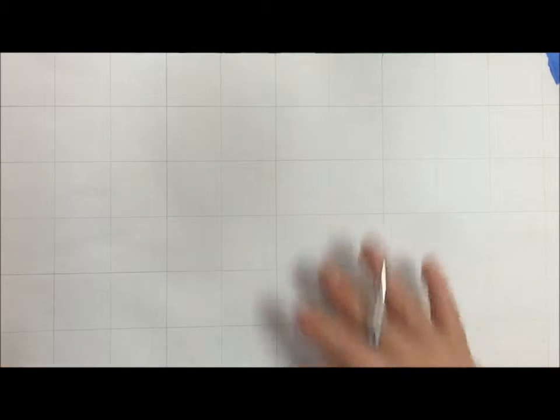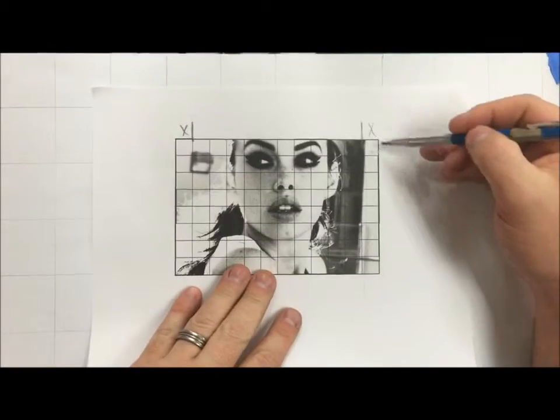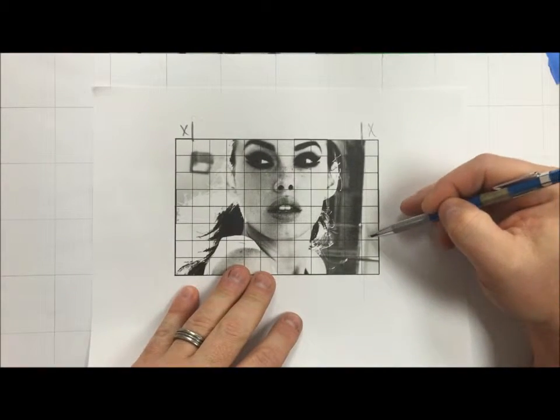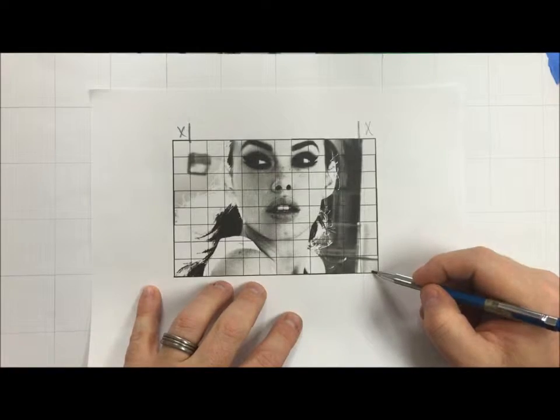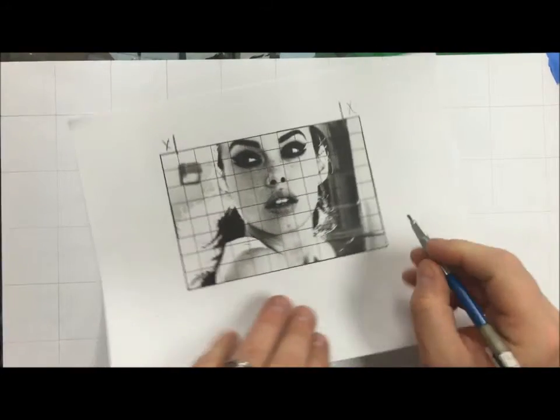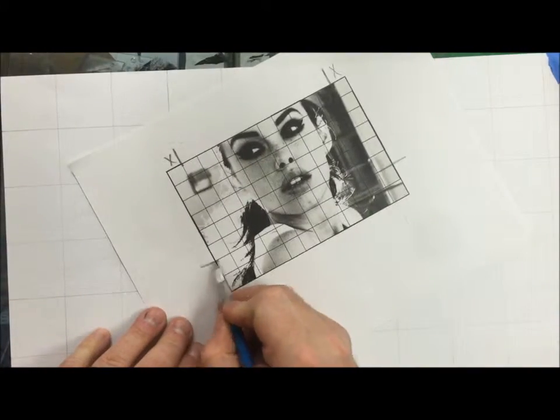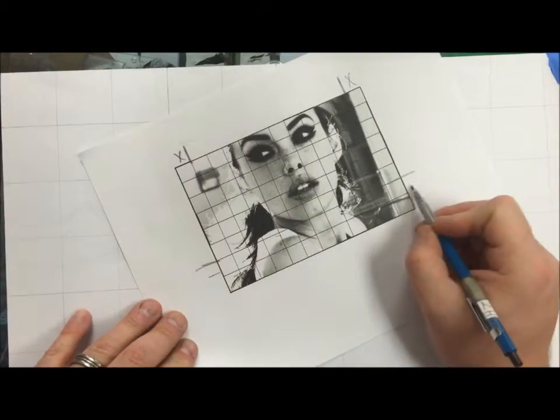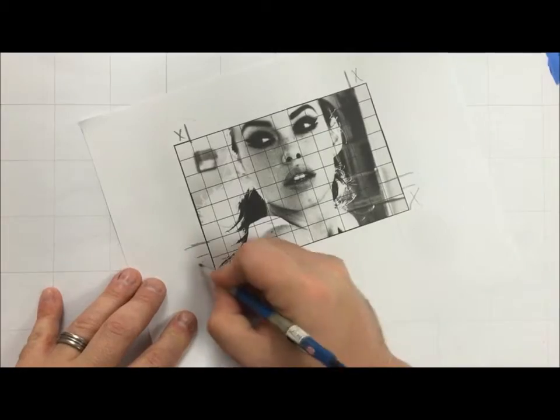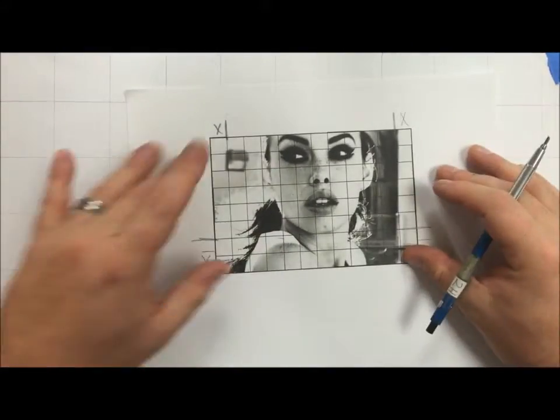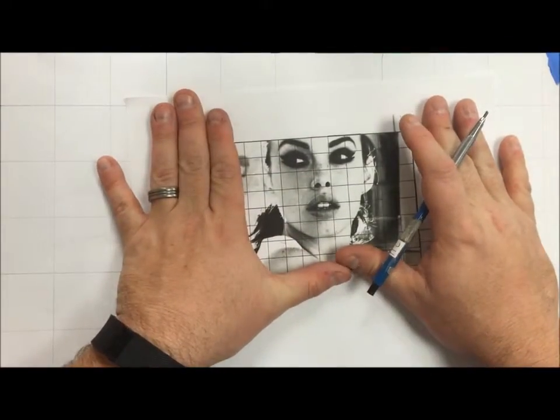Okay, so now I've got my grid pattern on. I've got 1, 2, 3, 4, 5, 6, and some change on rows. So when I look, I got 1, 2, 3, 4, 5, 6, 7, 8 rows. So what I want to do is I'm going to nix basically these bottom 2 rows, and it's really going to be about this much. So I'm going to nix these, and then that really crops the picture down to be exactly what we want.